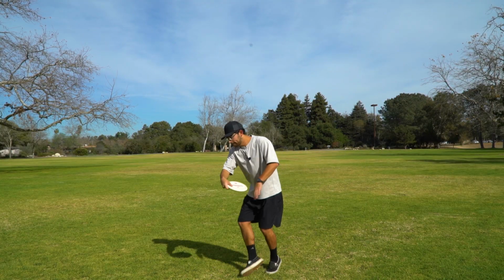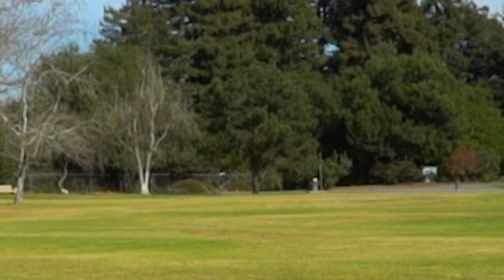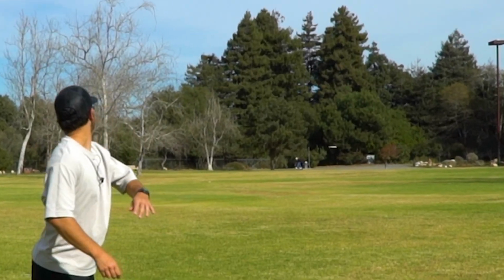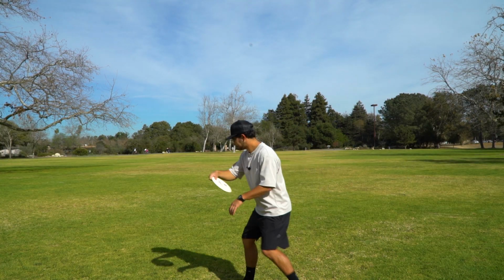All right, guys, so unfortunately my camera got overheated, so the rest of my throws with the fairway drivers actually got cut out. So I'm just gonna kind of wrap things up here.